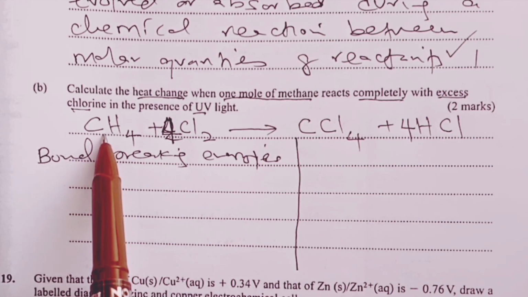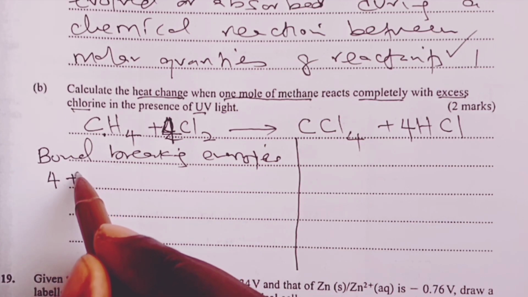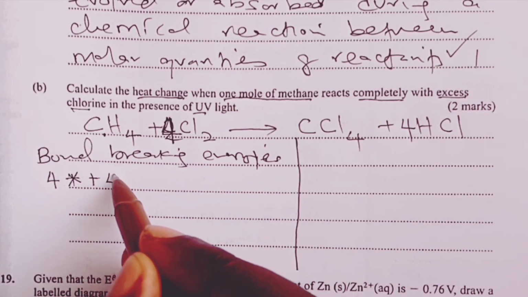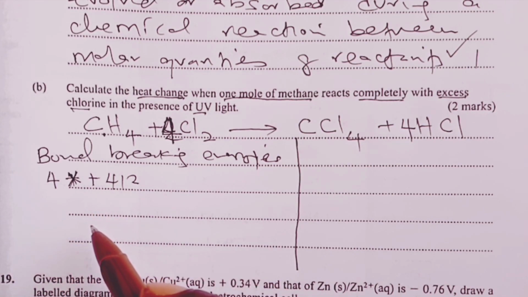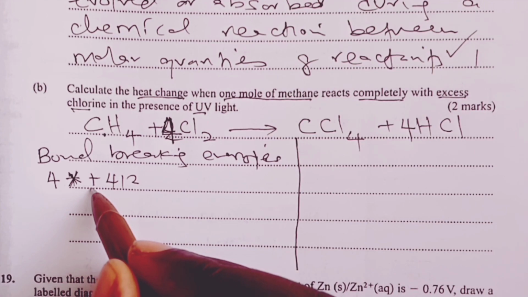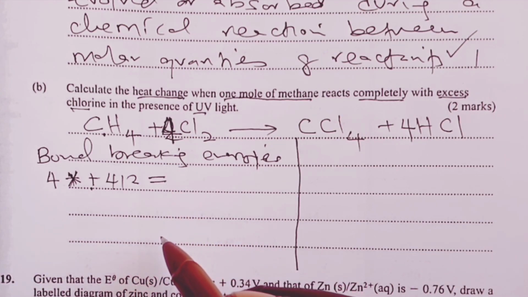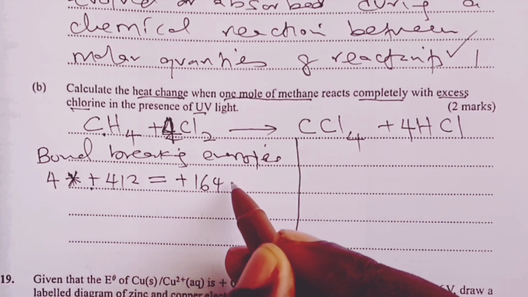In methane, I need to break 4 C-H bonds. So I'll multiply 4 by positive 412 because according to our table, each C-H bond is accompanied by 412 kilojoules of energy. Why positive? Because we have agreed bond breaking is an endothermic reaction. This gives me positive 1648.